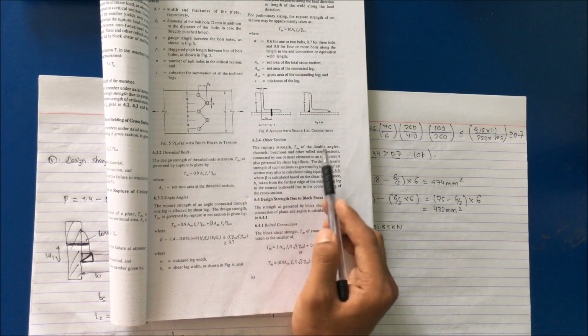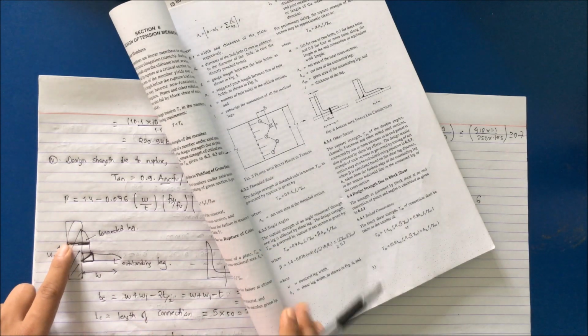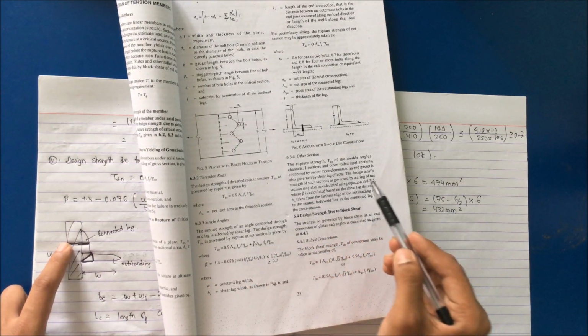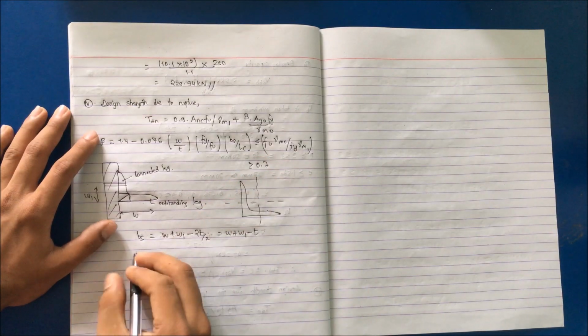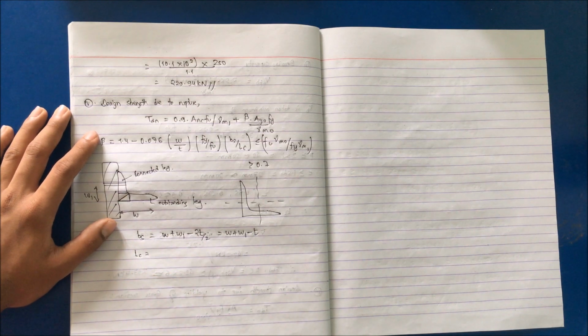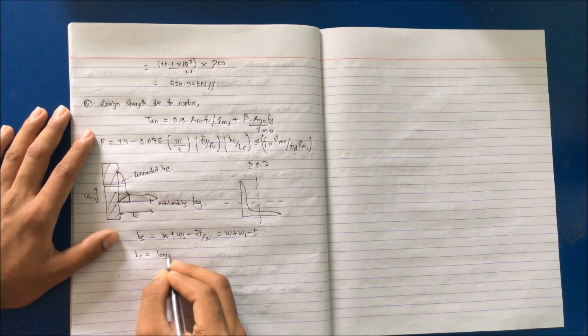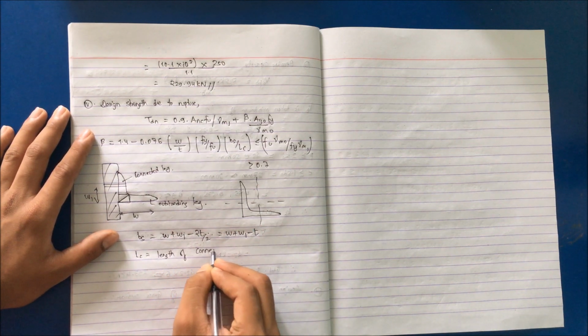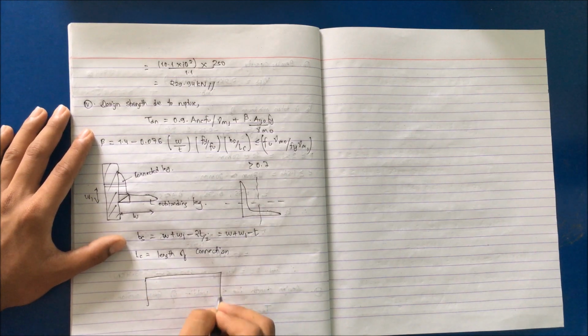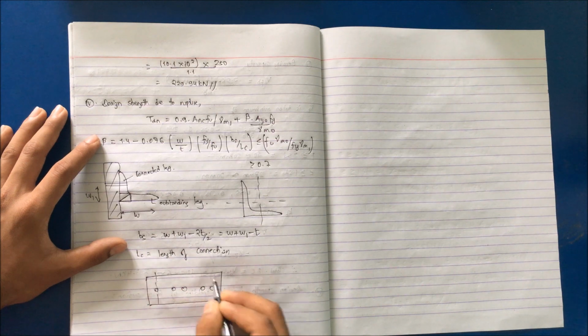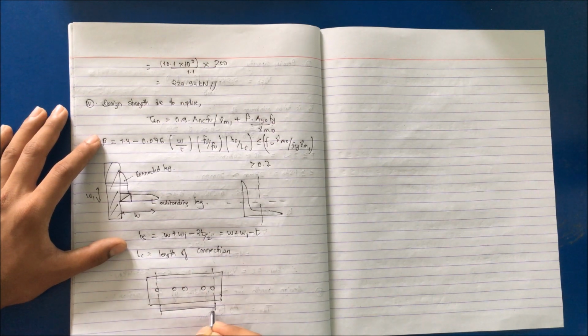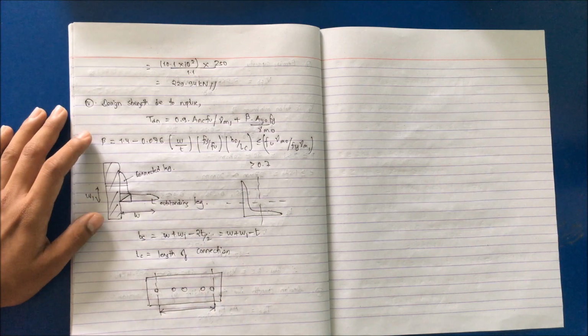And if you are provided with another section such as a double angle, then the gusset is also governed by shear lag effects. Another term, Lc, is the distance, or we can say the length of connection. So if this is the connection, the projection, the length of connection will be from the center of the first bolt to the center of the last bolt.